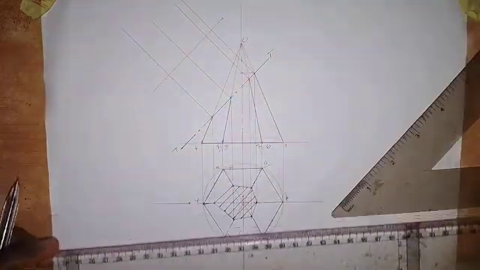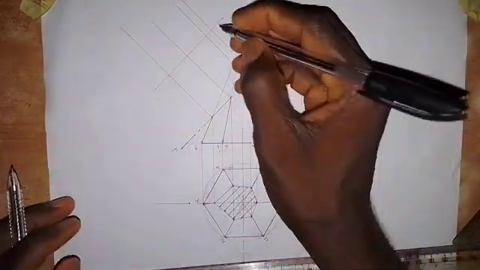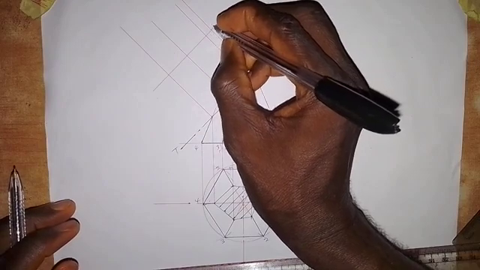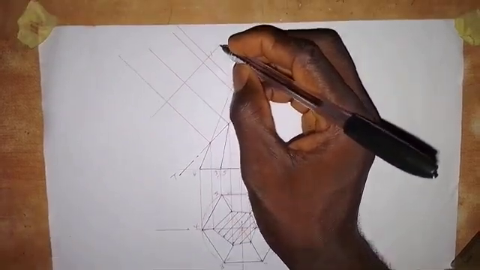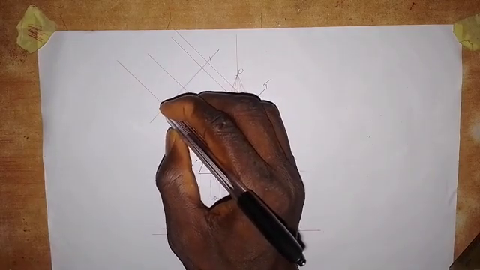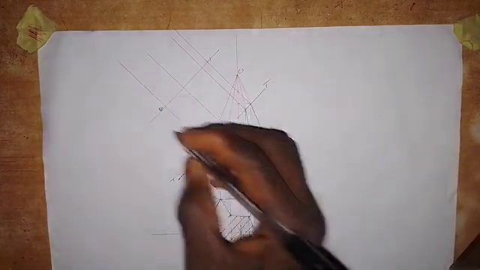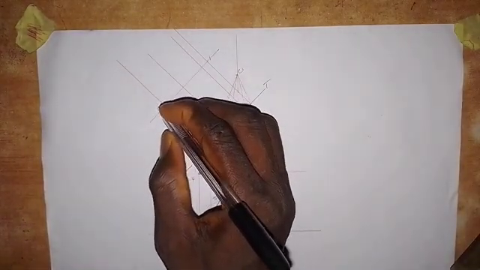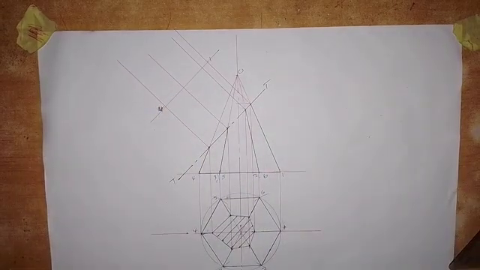So we have this. At this point, this is point 1 here. There is point 1. And this point here, we have this point to be point 6. Is it 6 or 4? It is 4. So we have point 4 here. Alright, so we need to locate other points.